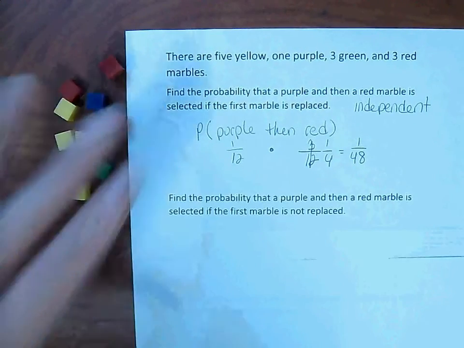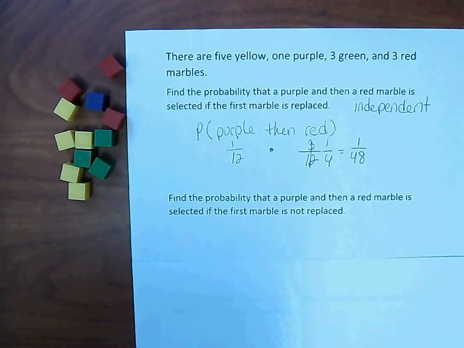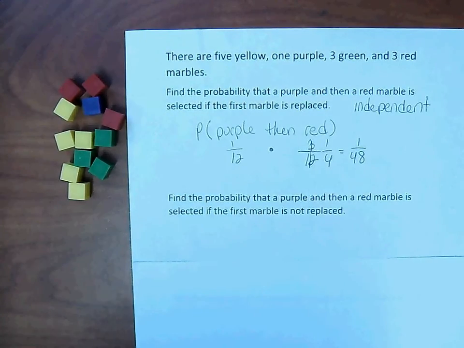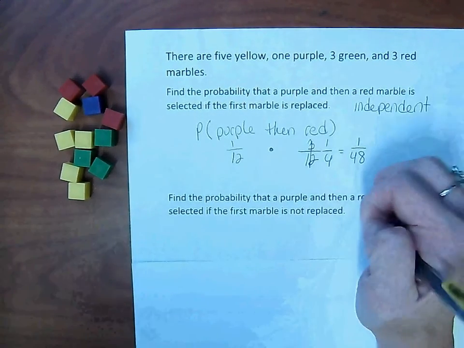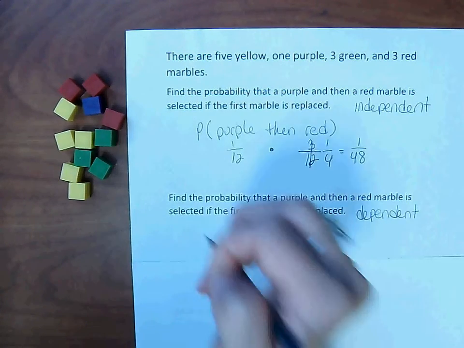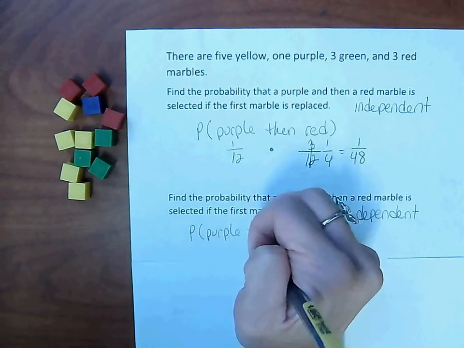Find the probability that a purple and then a red marble is selected if the first marble is not replaced. Not replacing makes this a dependent event. So probability purple, then red.